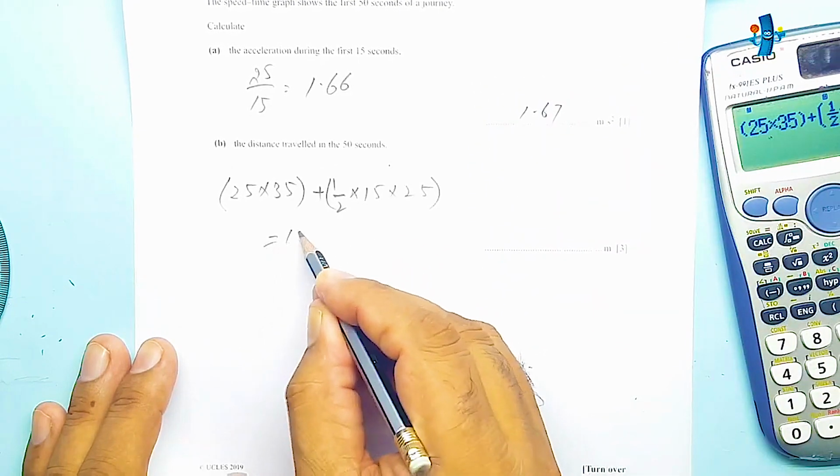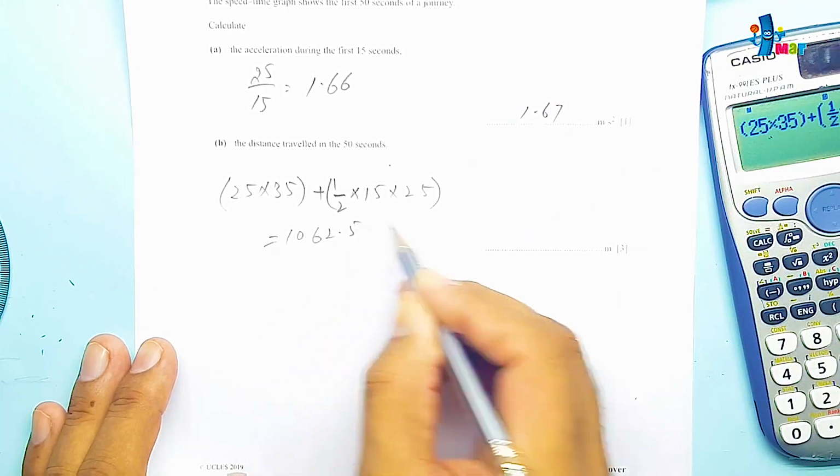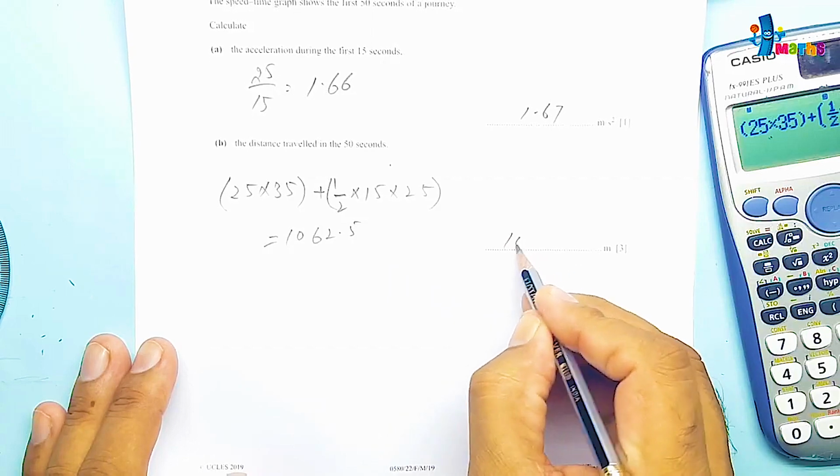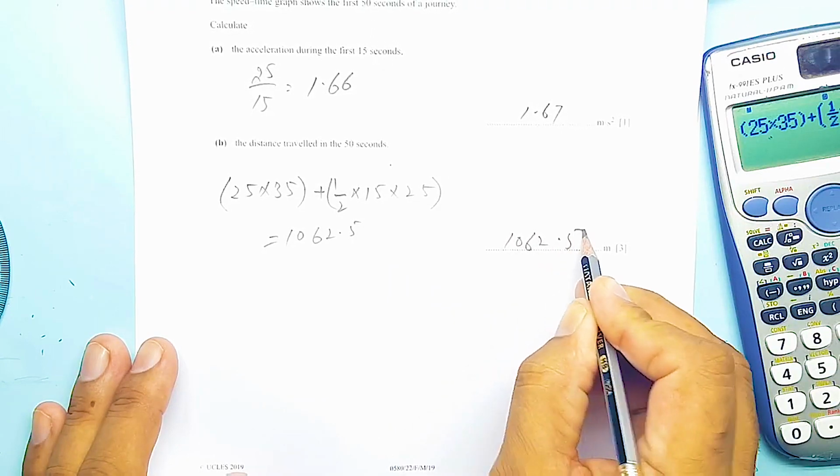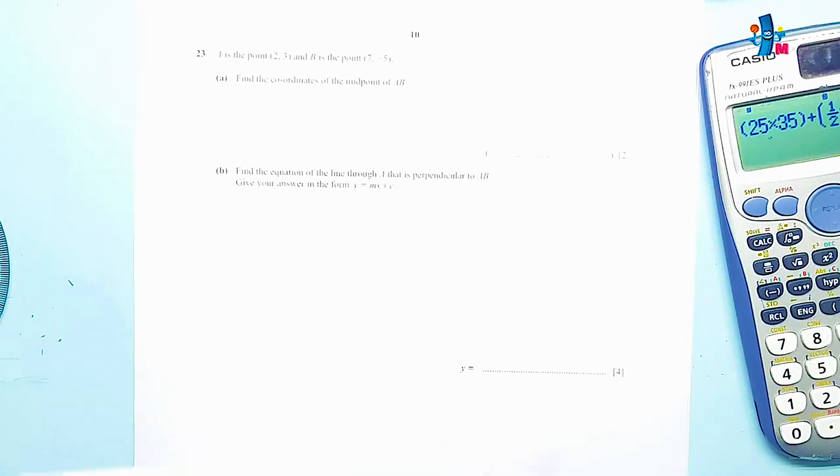This will give us the answer, which is 1062.5. So we can write here 1062.5 meters.